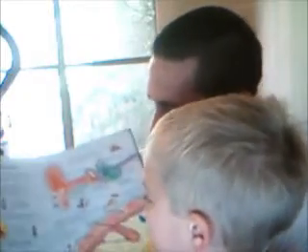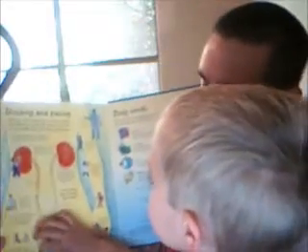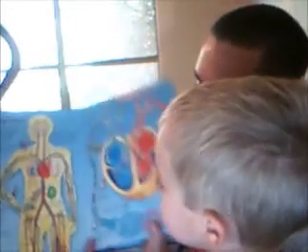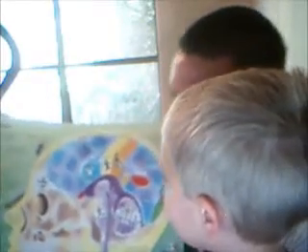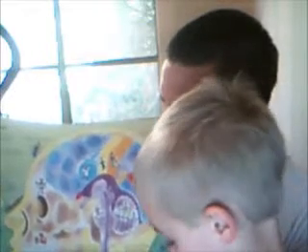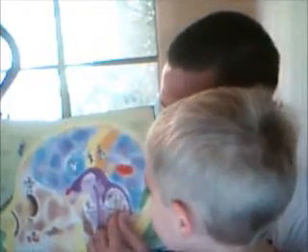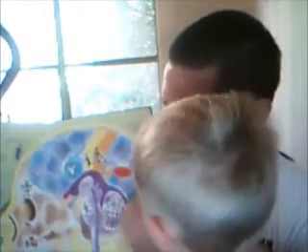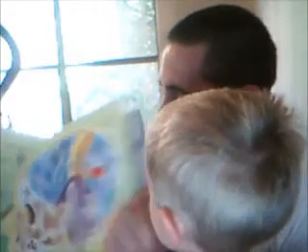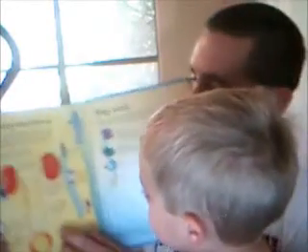That muscle's holding the bone. Okay, let's talk about this system here. The brain? Yeah. Your brain has different parts that do different things, like help you balance and help you see.